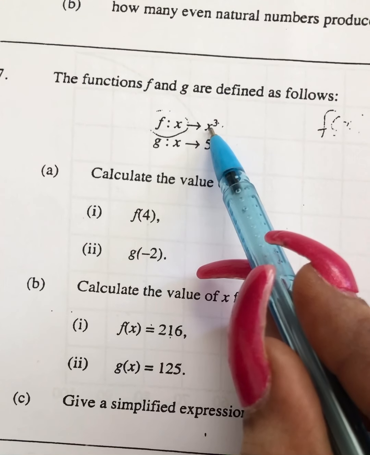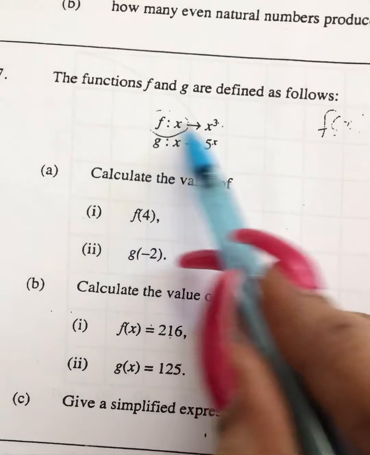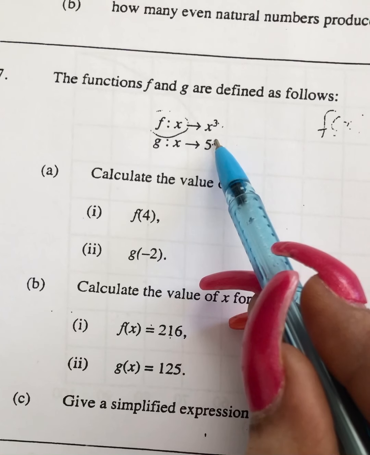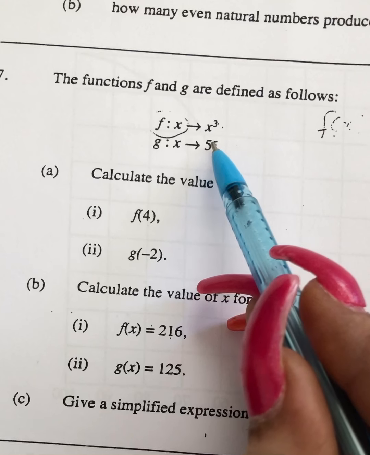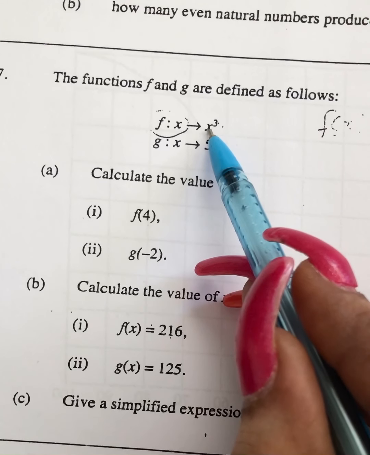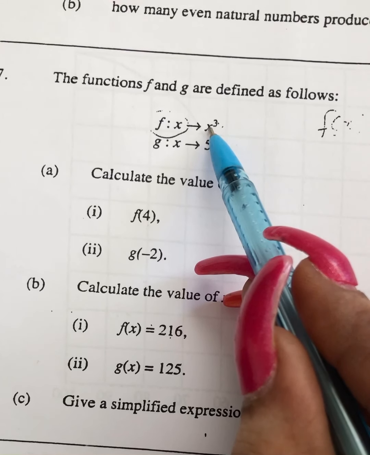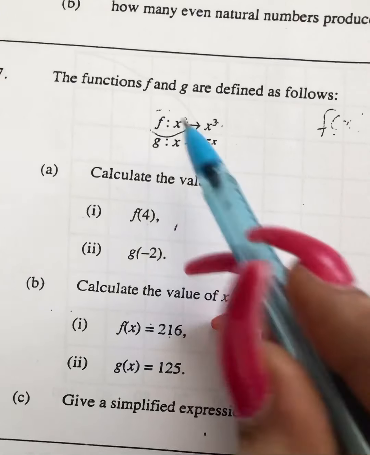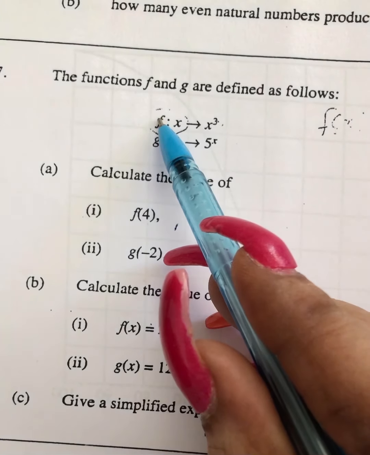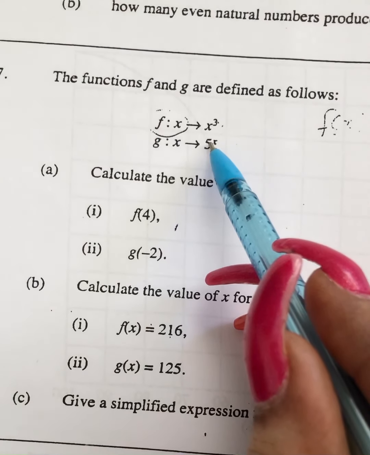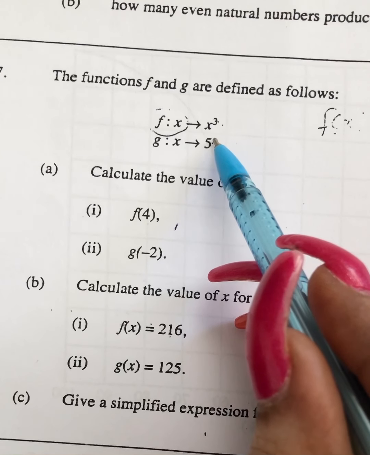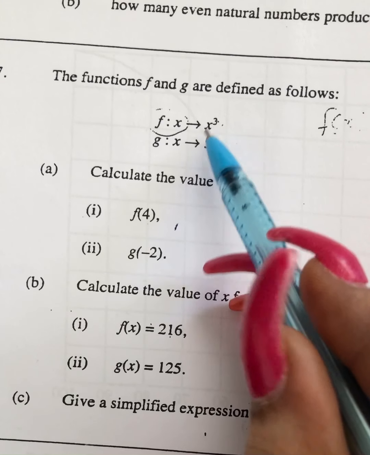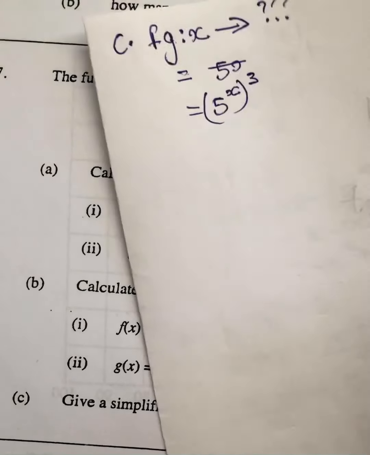So where I see x in f, I will write g, which is 5 raised to the x. So 5 raised to the power of x goes where we see x. Do not become confused. g is going into f. g is 5 raised to the power of x. So it goes where we see x. And that is exactly what I wrote here.